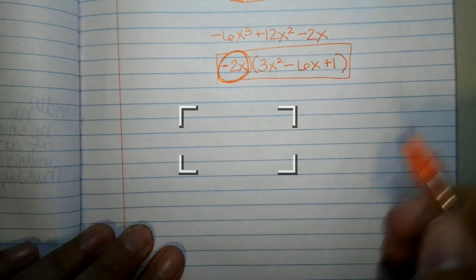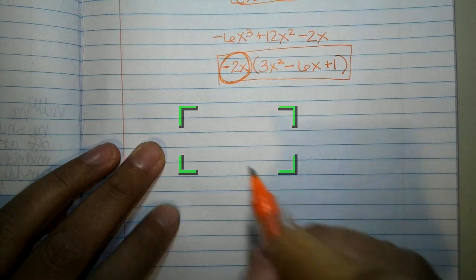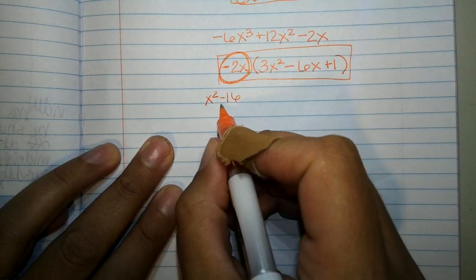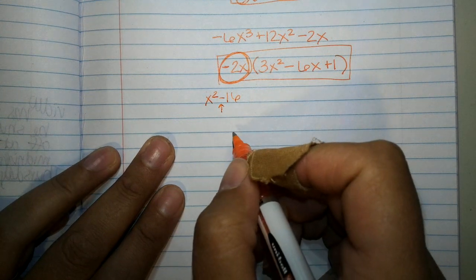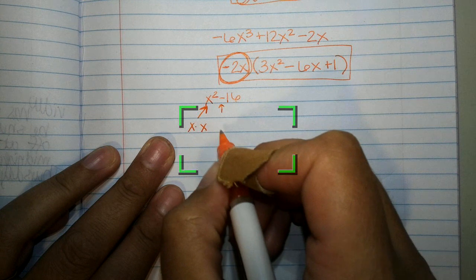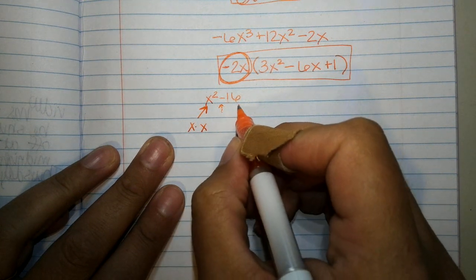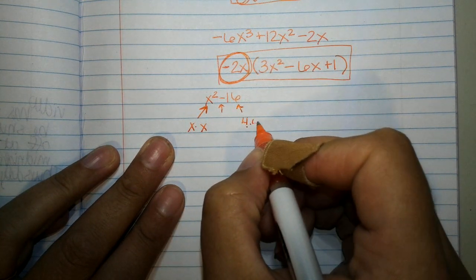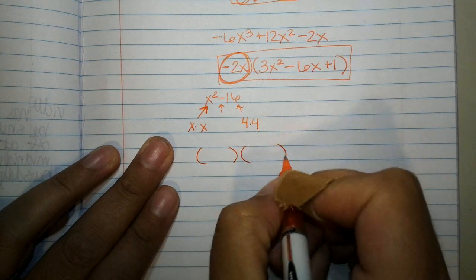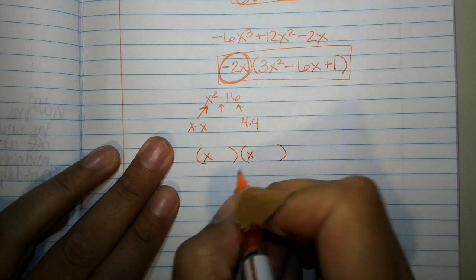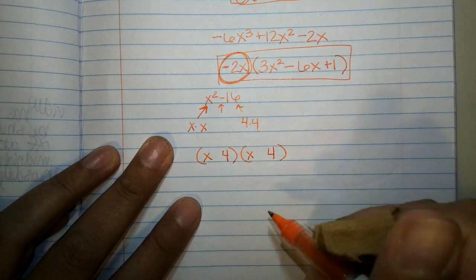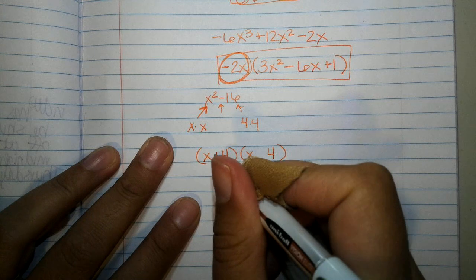Okay, now we're going to look at the difference of squares. I'm going to start with x squared minus 16. So we have the difference, subtraction. X squared is a perfect square. It's x times x. 16 is a perfect square. It's 4 times 4. So when I'm factoring, x times x got us to x squared, 4 times 4 got us to 16, and now to get us to negative 16, we need a positive times a negative.